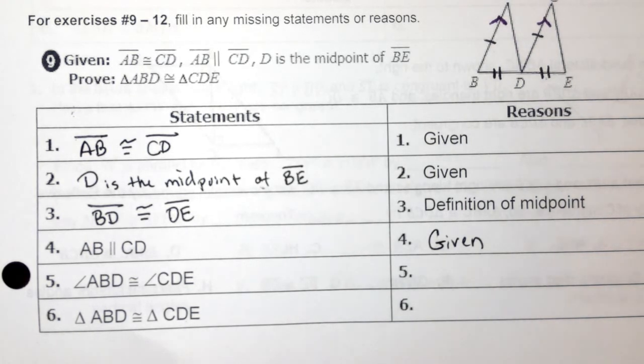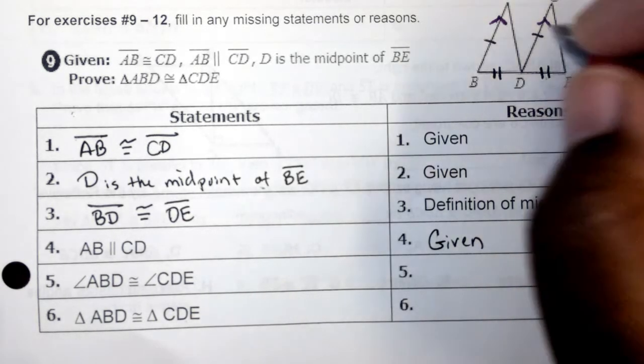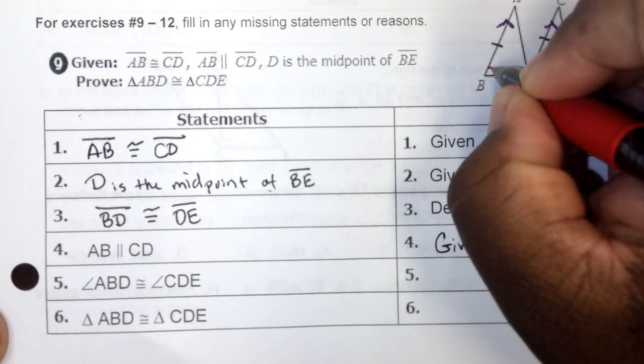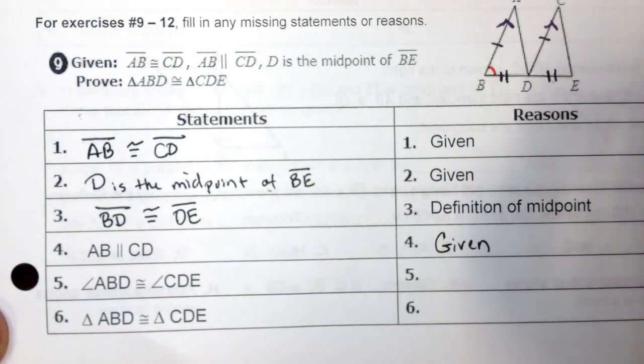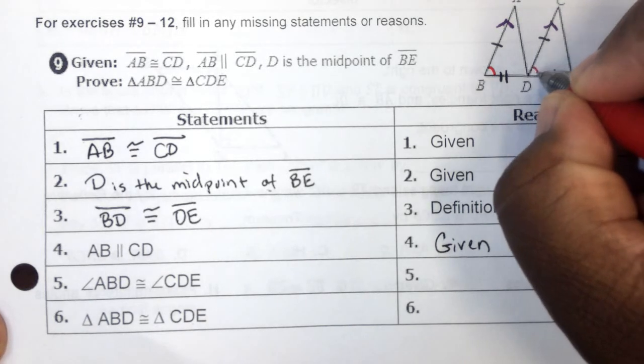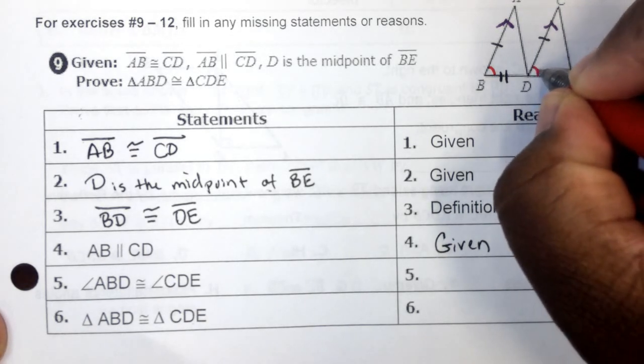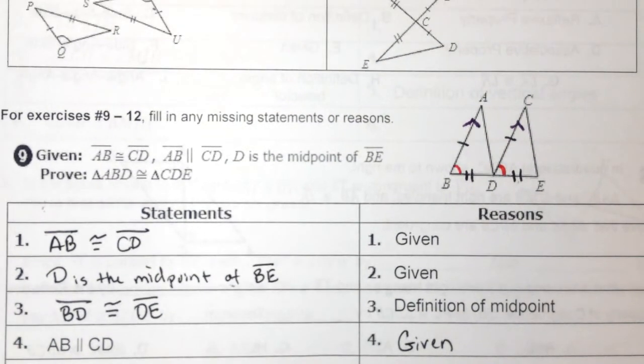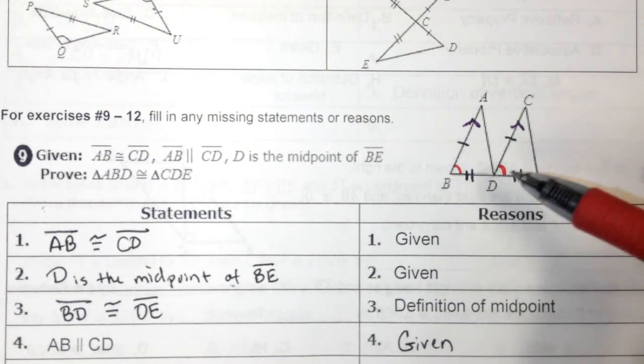You need to mark those two angles correctly or you won't be able to see it. Follow the letters, middle letter. ABD, this angle right here. CDE is this angle right here. We're able to say those two angles are congruent mainly because we know these sides are parallel.